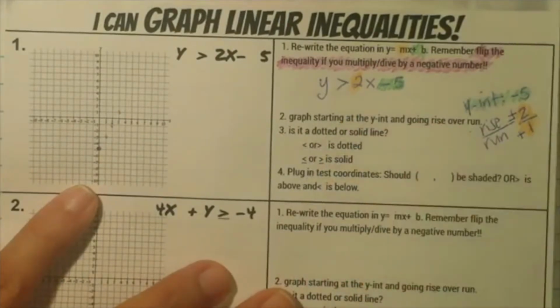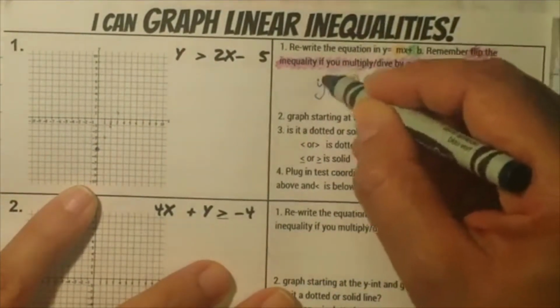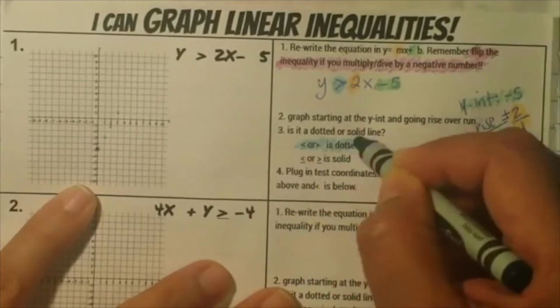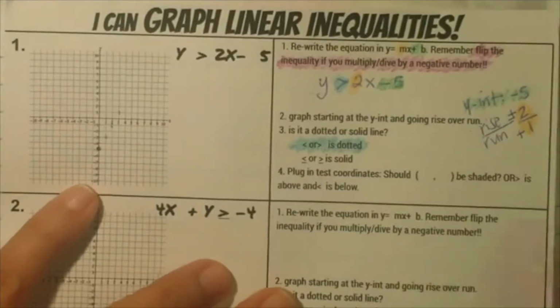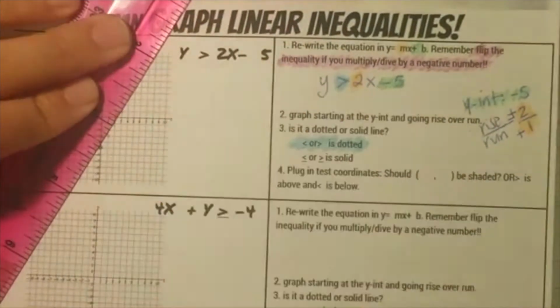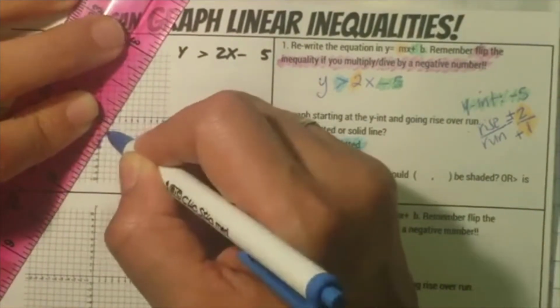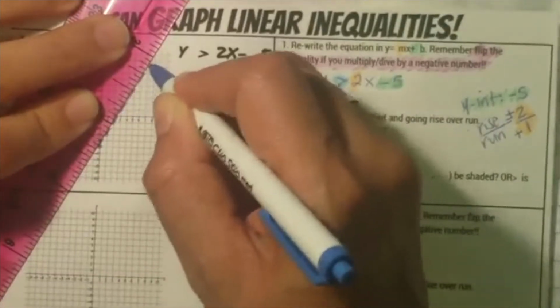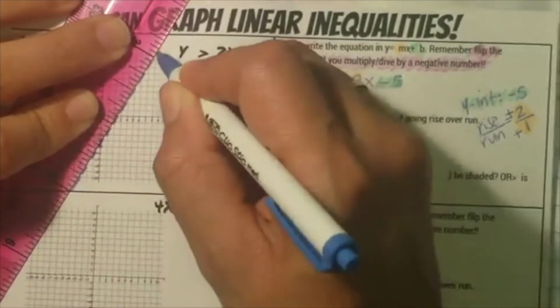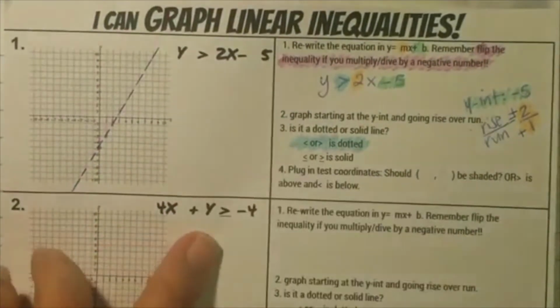Then is it a dotted or solid line? If it's strictly greater than, it is dotted. If it has the equal sign, it's solid. So in this case, it's dotted. So when you're drawing your line, make sure you leave gaps. You draw little gaps while you're doing it with the ruler. Right, so it's a dotted line because it's not equal to that line.